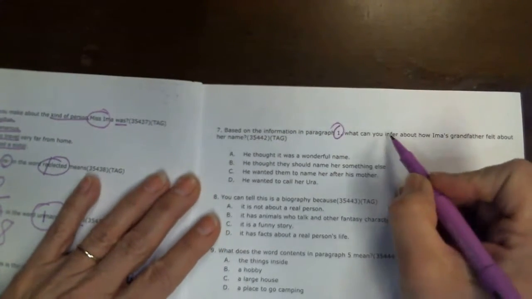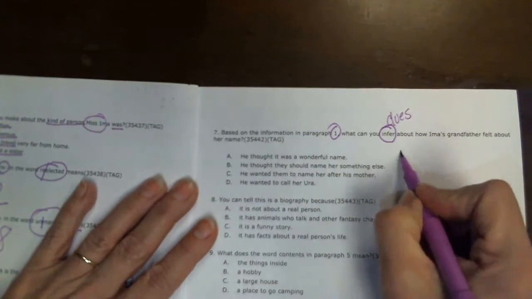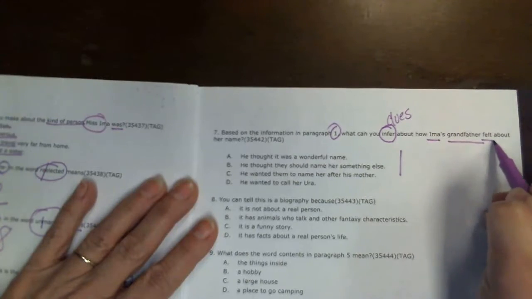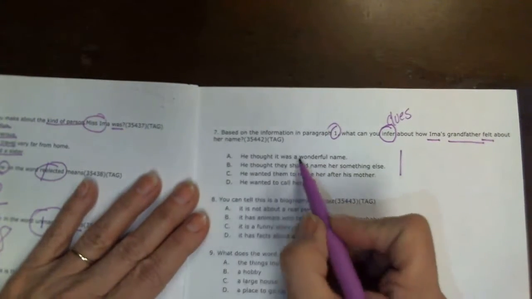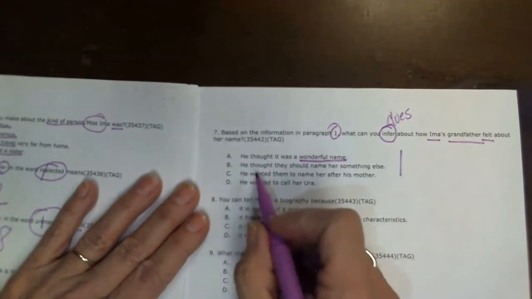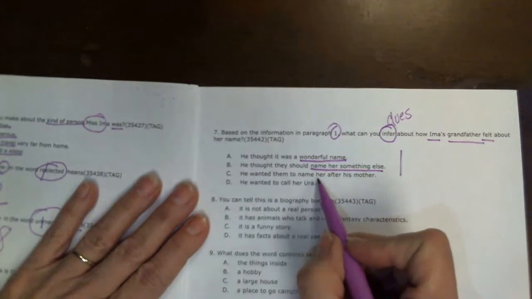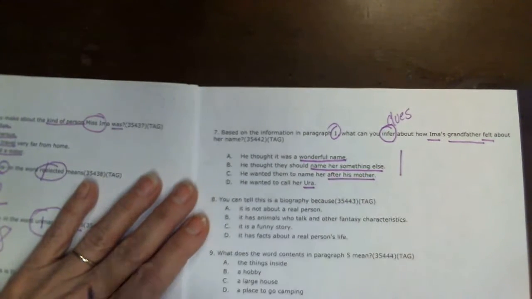Number 7, based on the information in paragraph 1, what can you infer? That means we're going to be using clues. We always want to write clues here when they say the word infer. Based on the information in paragraph 1, what can you infer about how Ima's grandfather felt about her name? He thought it was a wonderful name. He thought they should name her something else. He wanted them to name her after his mother. He wanted to call her Ura.